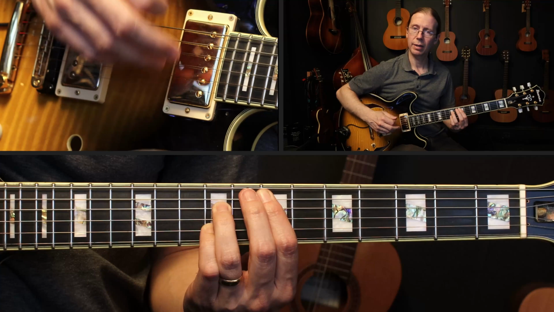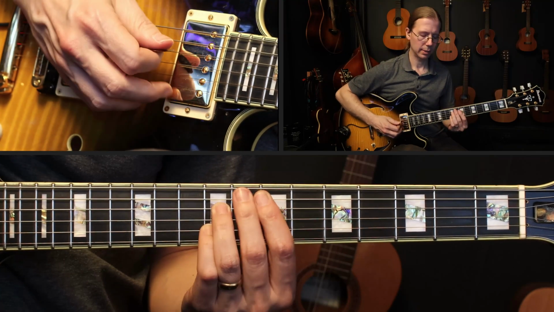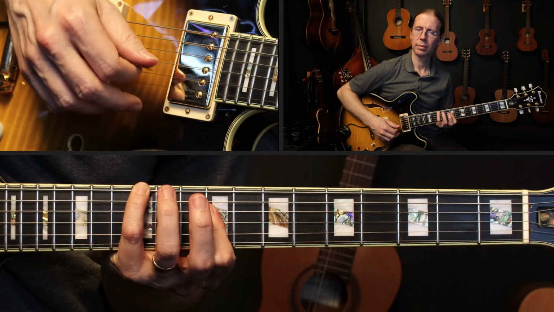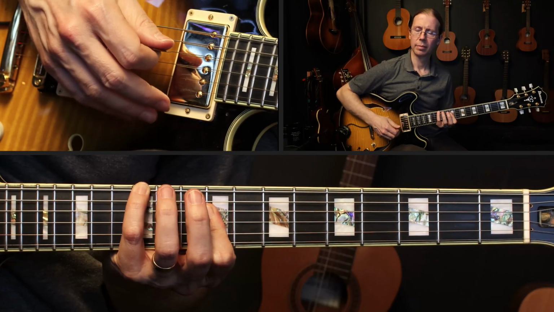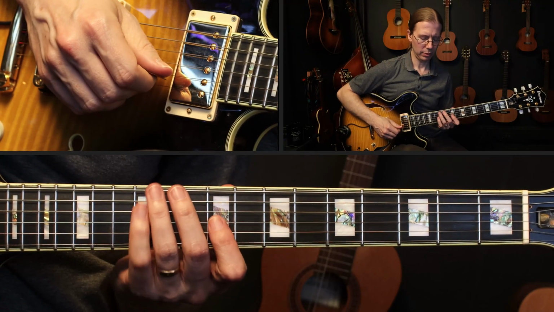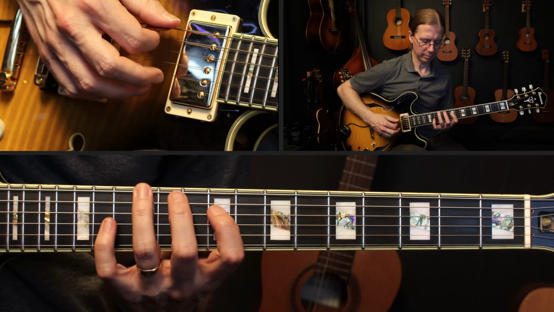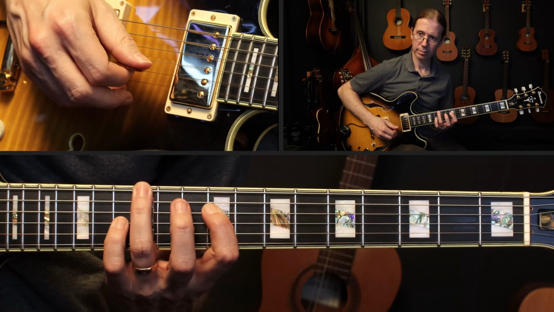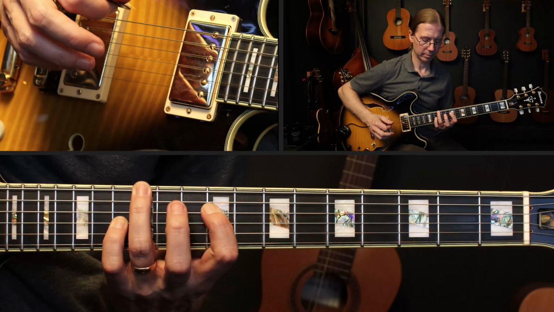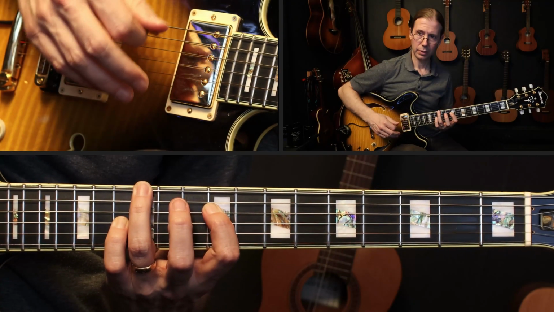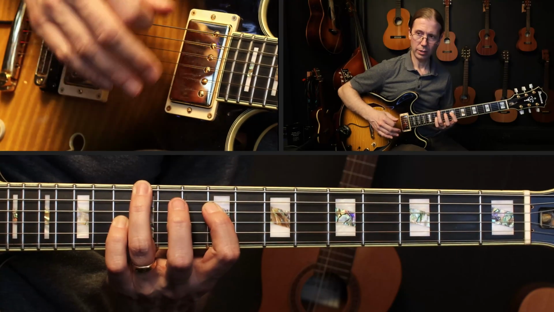Note on string 5 to its unison on string 6. Note on string 2 to its unison on string 3. Note on string 4 to its unison note on string 5.